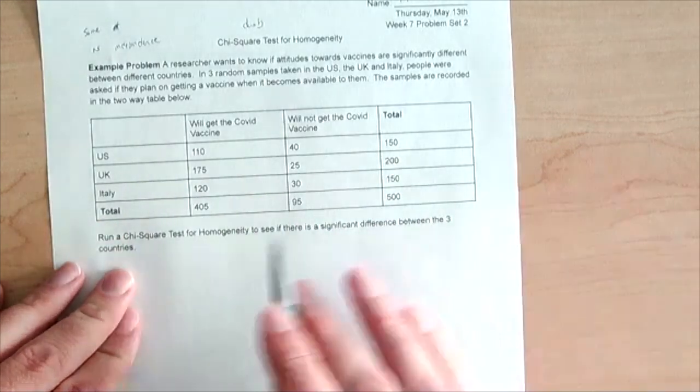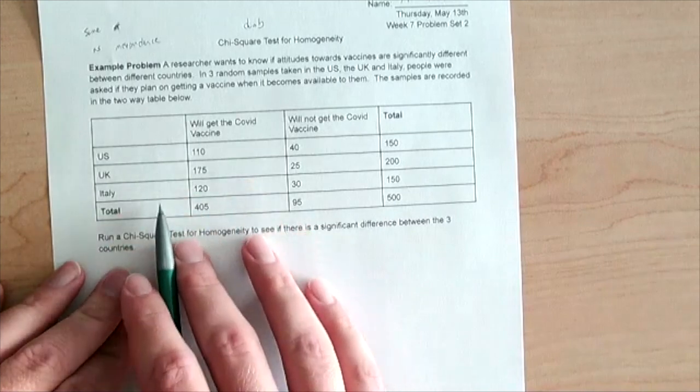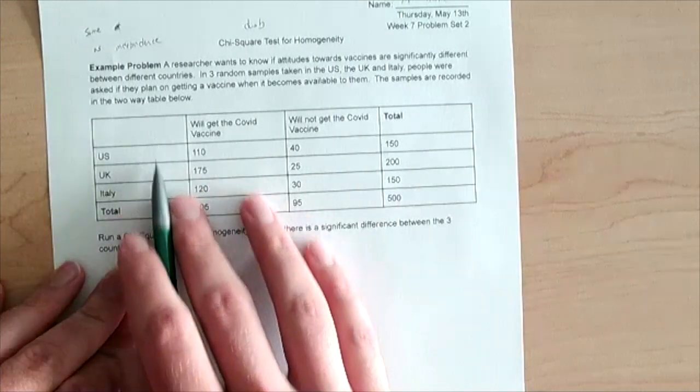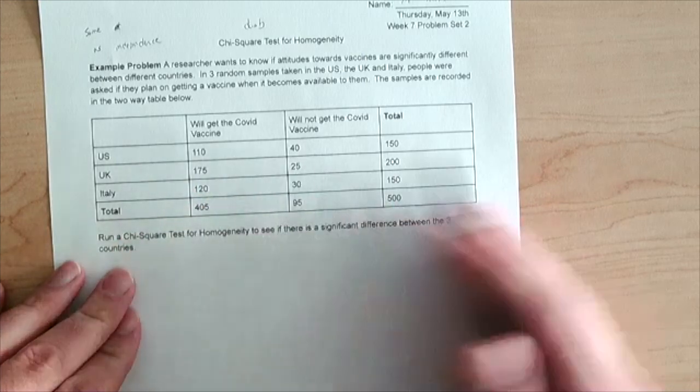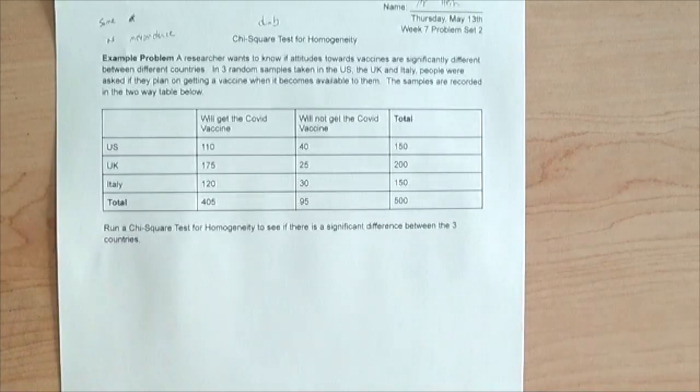By expect, I mean if all of your countries, or whatever you're talking about, have the same proportion or the same percent. So today is going to be super similar to the last lesson, which I think is going to make it pretty easy.